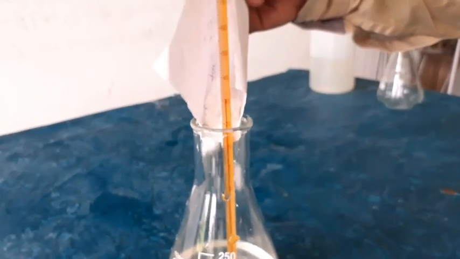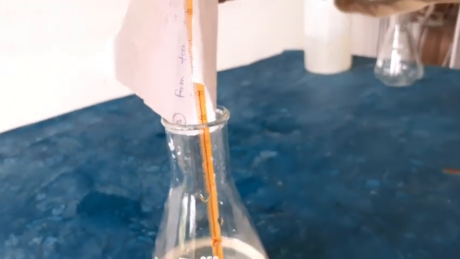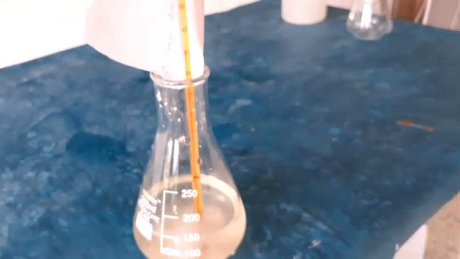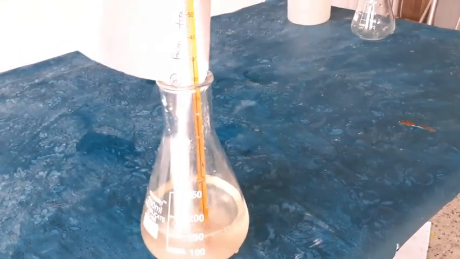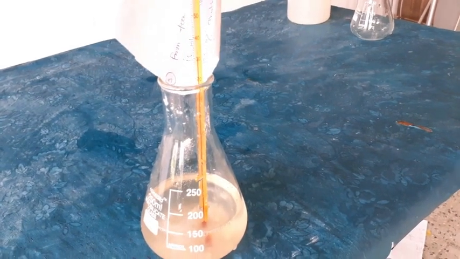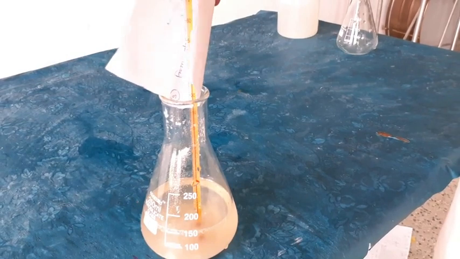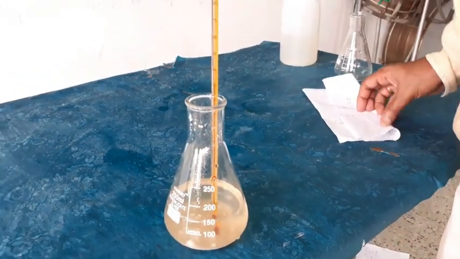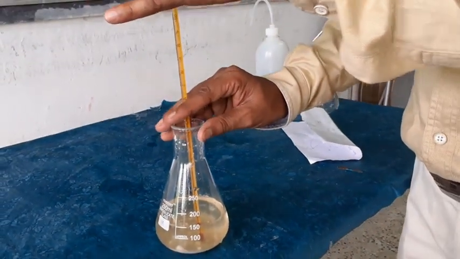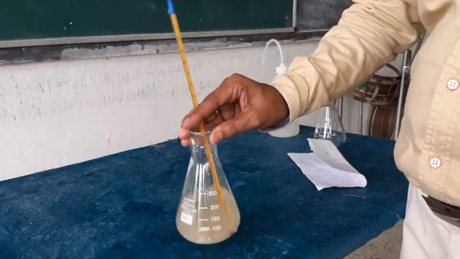If you see, the temperature earlier was 30, 32, 33 degrees. Now, observe the temperature, how much is it coming?